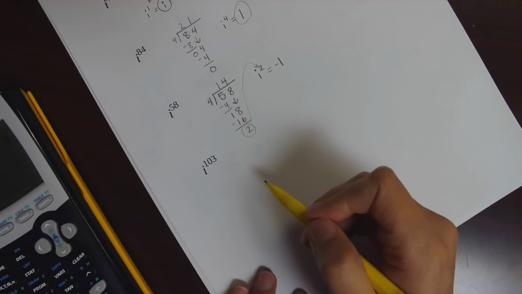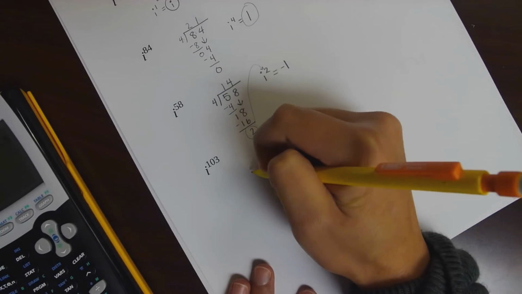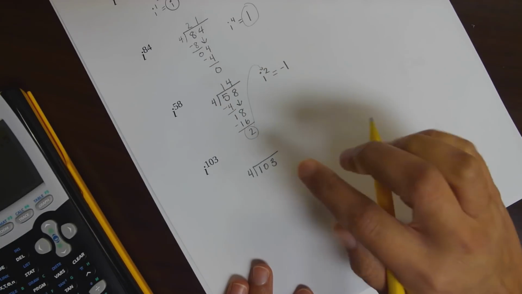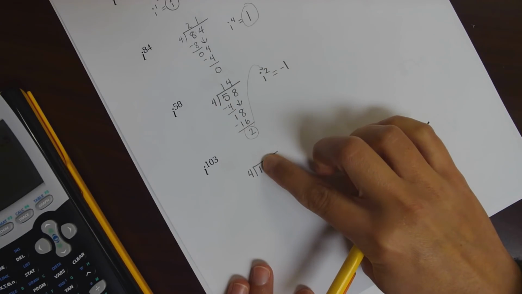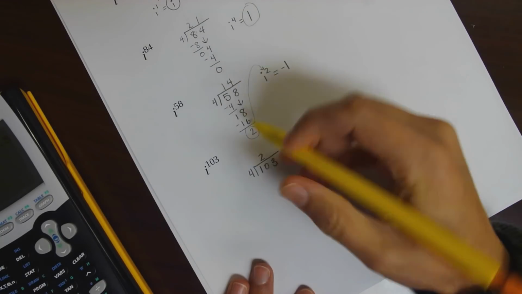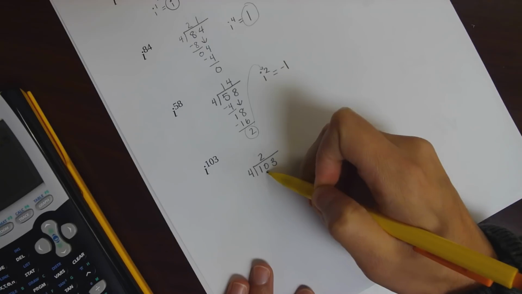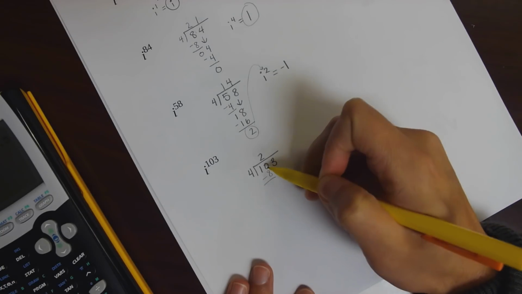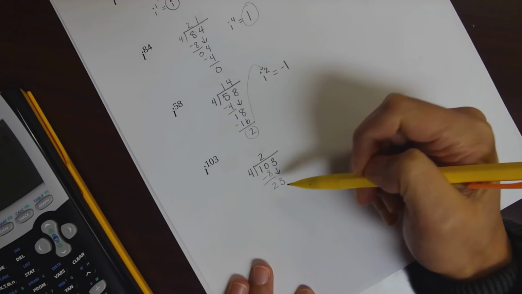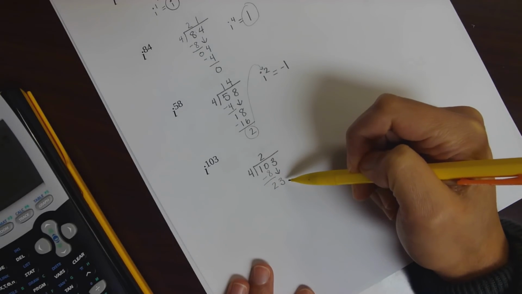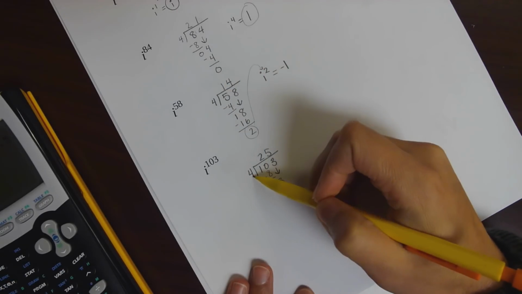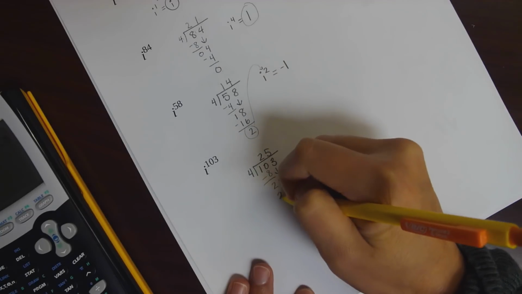Okay, last one here, 103. So I'm going to divide 103 by 4. With long division, 4 can't go into 1, but it can go into 10 twice. And then 4 times 2 is 8, so I put 8 underneath, subtract. 10 minus 8 is 2, bring down the 3. And then 4 won't go into 23 exactly, but when we multiply it by 5, we'll get close. 4 times 5 is 20.